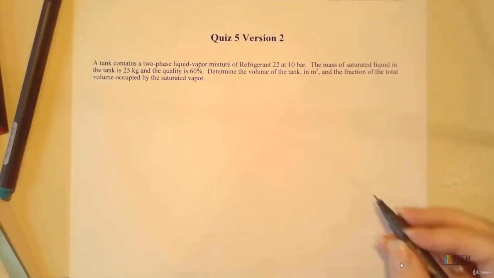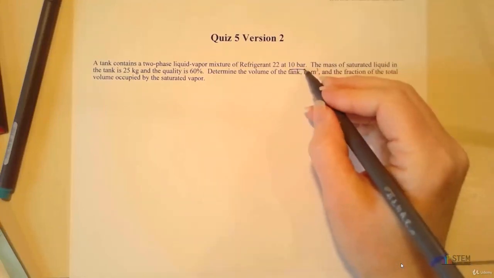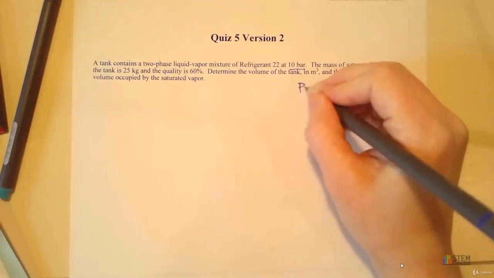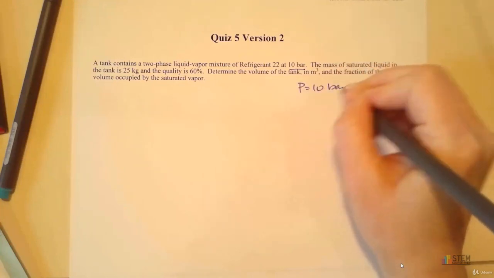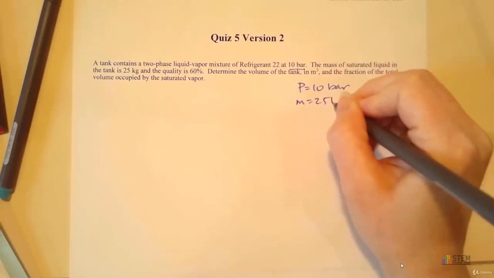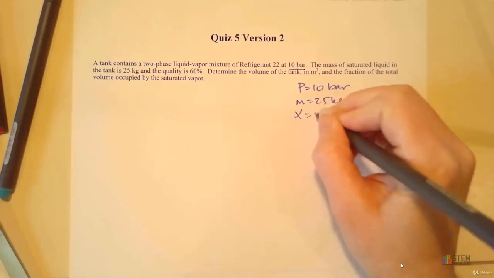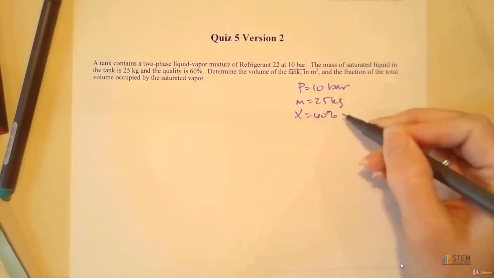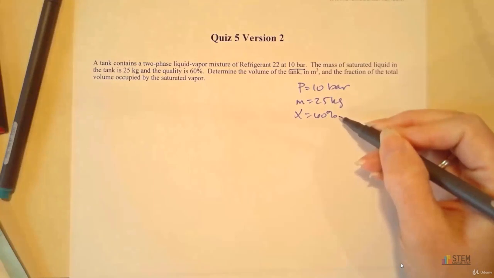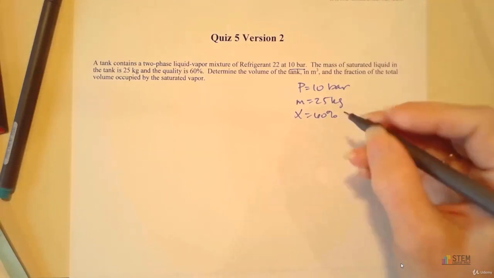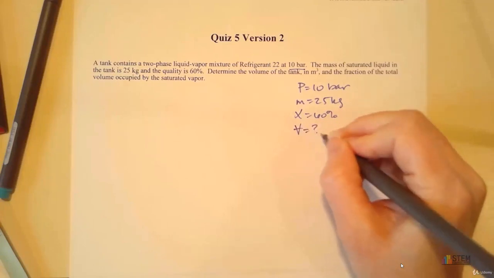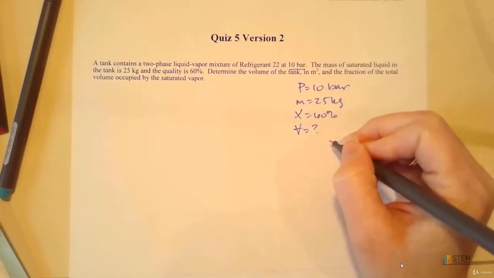Now we have our pressure is at 10, and let's write all these things down. So pressure is at 10, our mass is 25, quality is 60%. Now remember, your quality tells you the percentage of vapor in your mixture. So we got 60% vapor in that mixture. We want to find volume and the fraction of that volume occupied by saturated vapor.